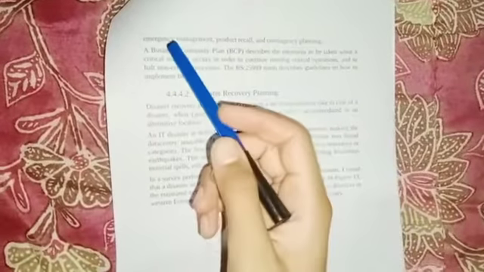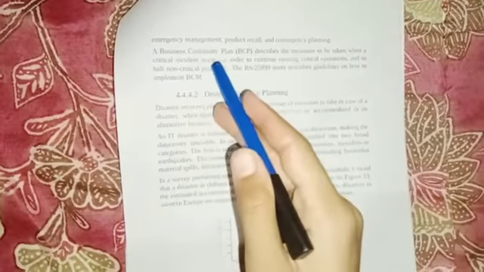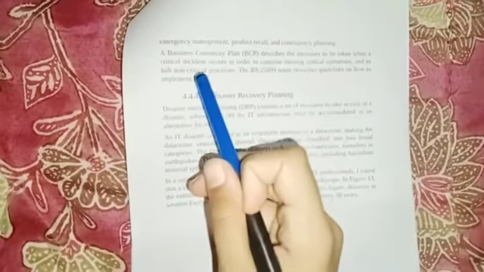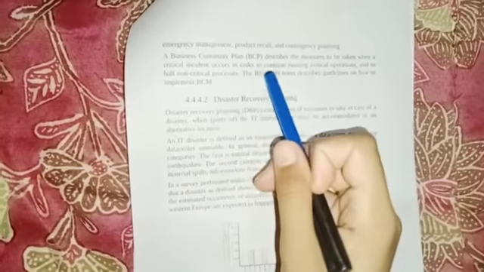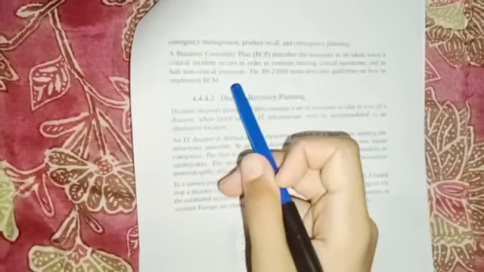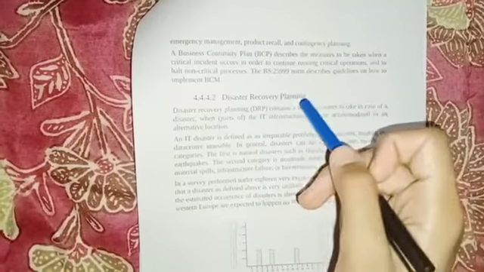Again, in emergency conditions, there is emergency management, recall, and contingency planning. A business continuity plan (BCP) describes the measures to be taken when a critical incident occurs in order to continue the process in which the critical operations will be introduced, and to halt non-critical processes. The BS 25999 standard describes the guidelines on how to implement the BCM. Disaster recovery planning (DRP) contains a set of measures to take in case of a disaster.